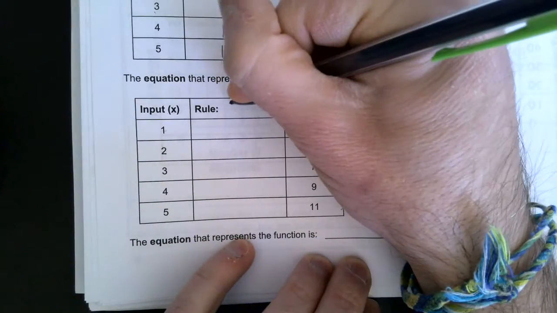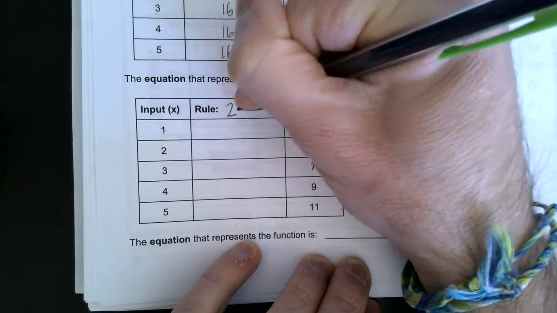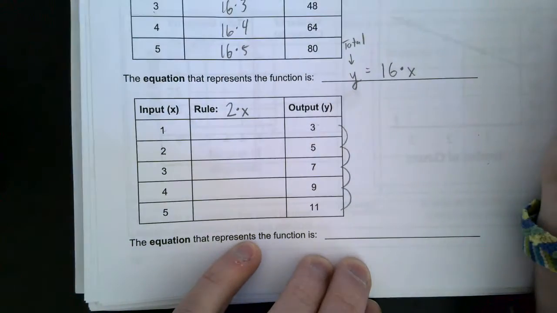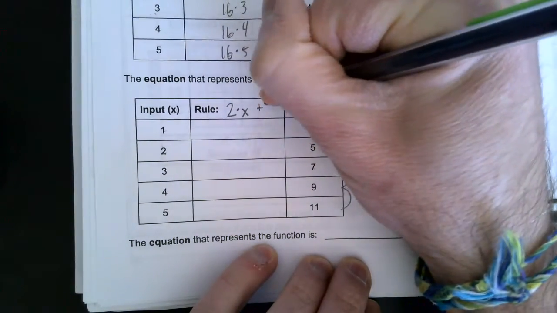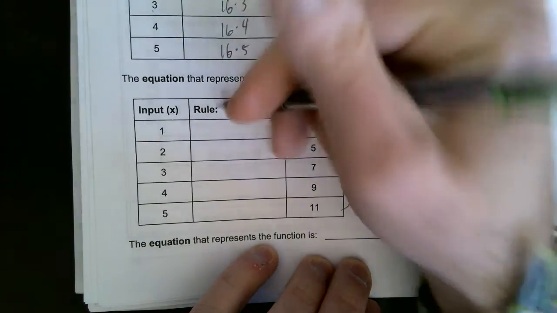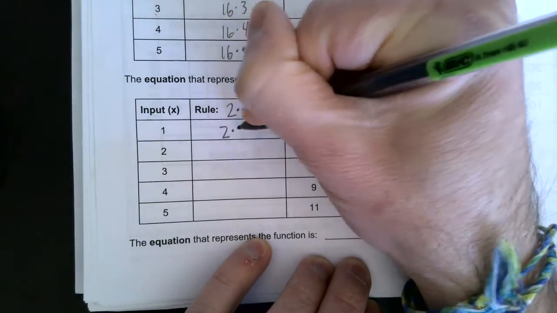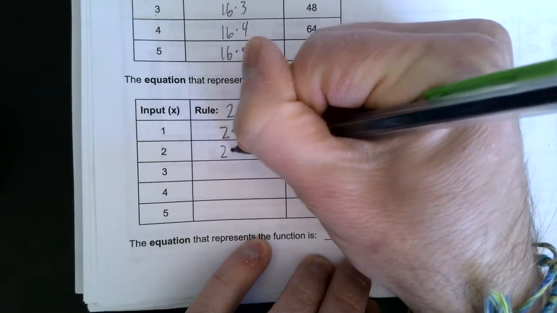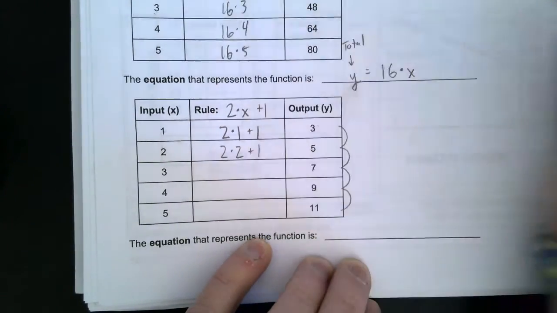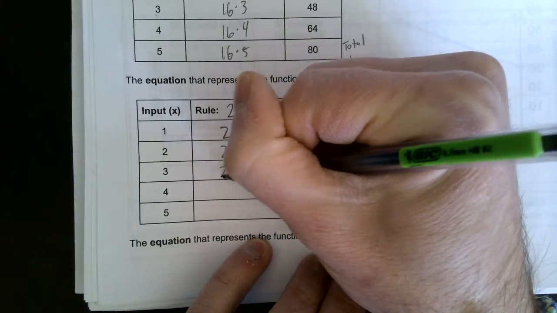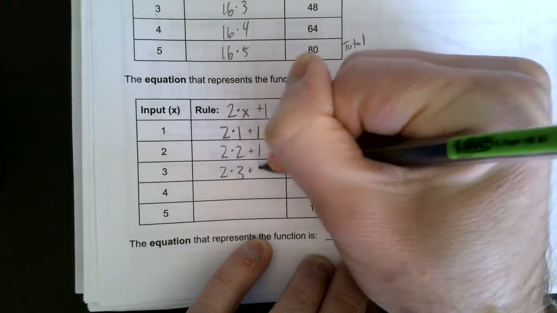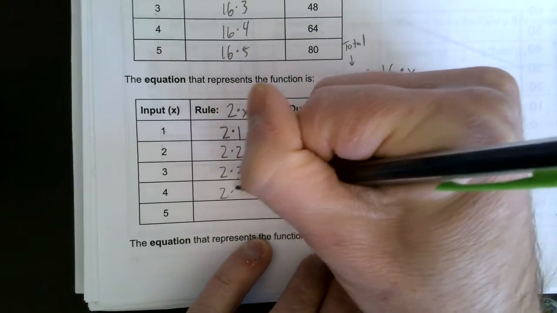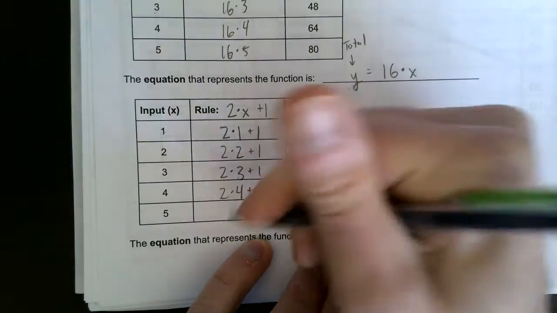So it looks like the rule is whatever x is, we're going to multiply x by 2, and then add 1. Let's see what that looks like. 2 times 1 is 2, plus 1 is 3. 2 times 2 is 4, plus 1 is 5, and this is working out. 2 times 3 is 6, plus 1 is 7. 2 times 4 is 8, plus 1 is 9.